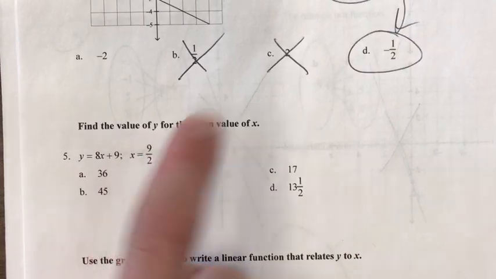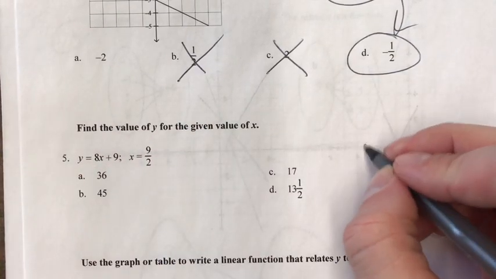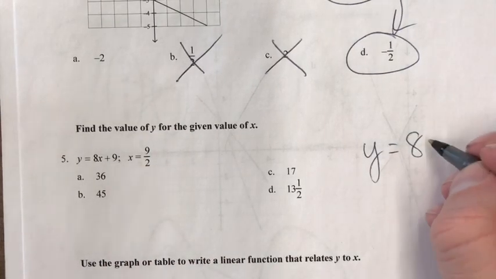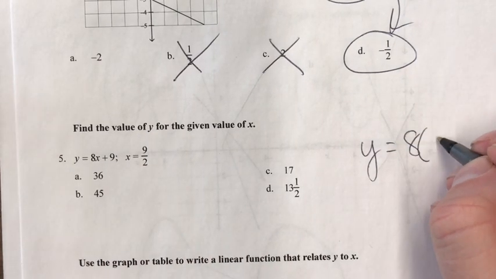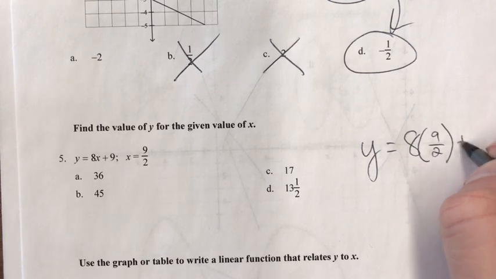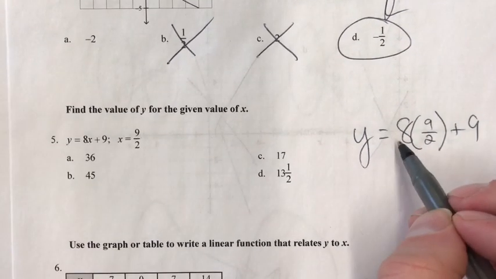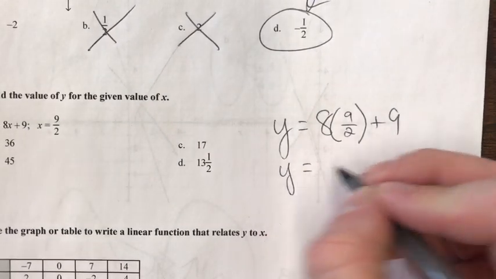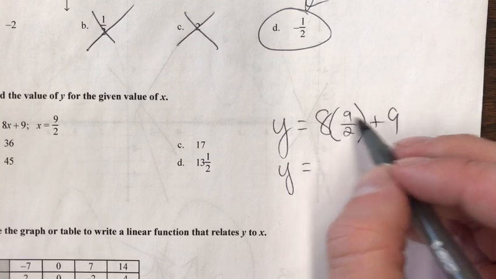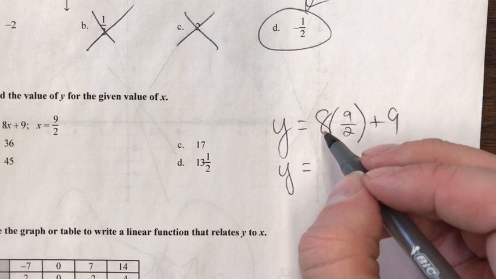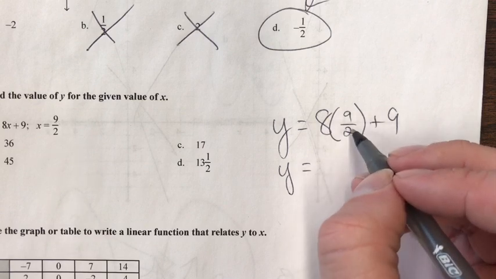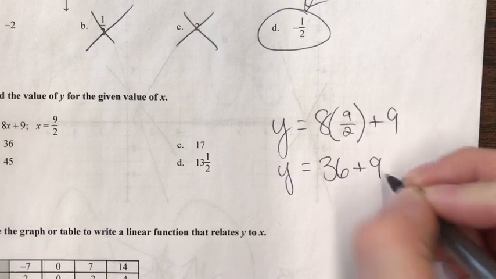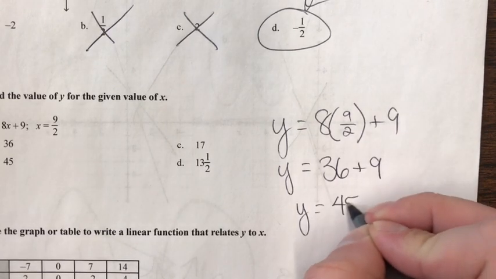Find the value of y for the given value of x. Here's y. Y equals 8x plus 9. But you know what? X is 9 over 2. So instead of x, I'm going to substitute with the parentheses 9 over 2 plus 9. 8 times 9 over 2 is going to be 36. Look at me doing quick math. Quick way of doing fractions: if you're multiplying a whole number, divide that number. 8 divided by 2 is 4, then multiply to the top, times 9. So 4 times 9 is 36, and 36 plus 9 is 45.